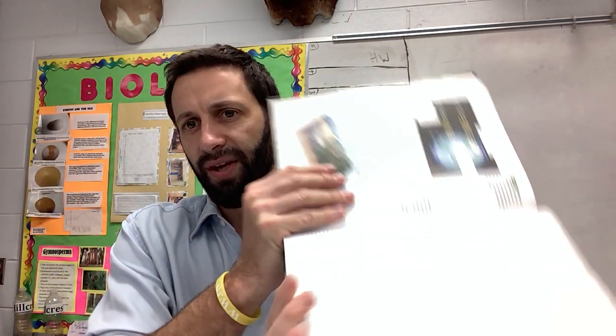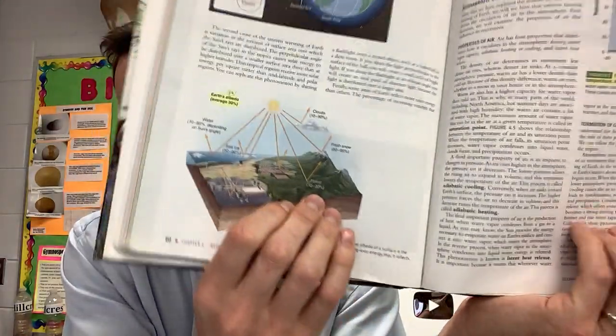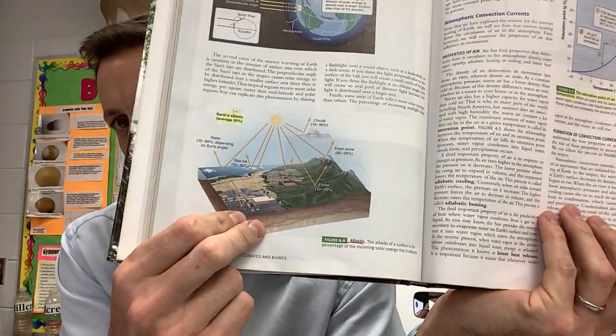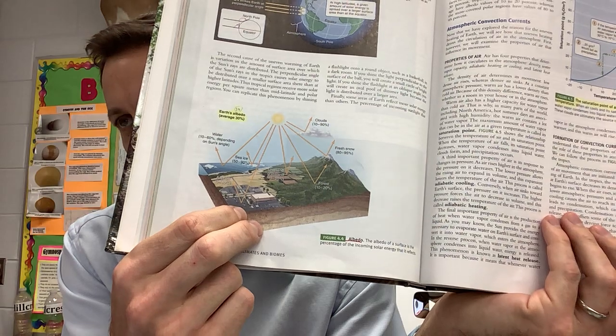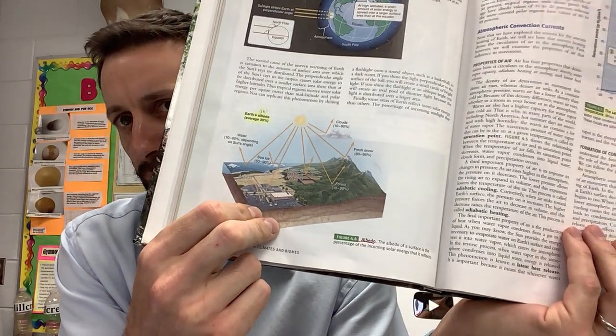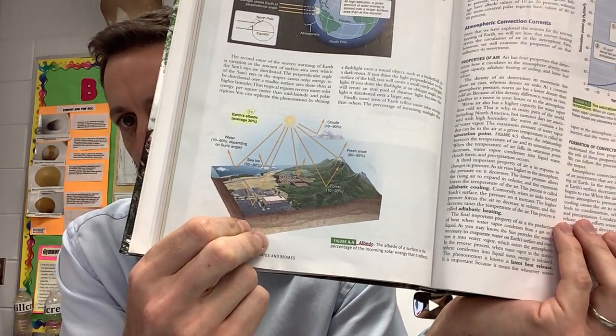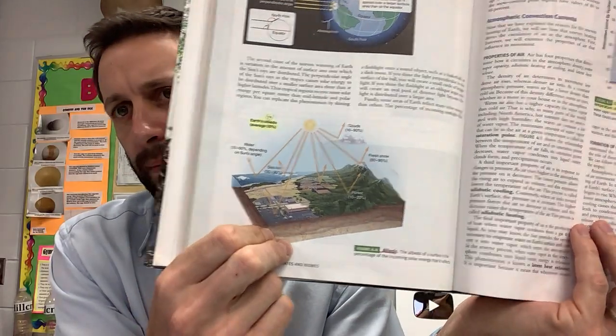If you guys will flip over to page 90 in your book, another thing I want y'all to add to your notes is this term called albedo. Albedo, I don't know how to say it, that's close enough. All right. So, this is a reference to how much of the sunlight is reflected off of a substance. So, on this picture on page 90, what is reflecting the most sunlight?